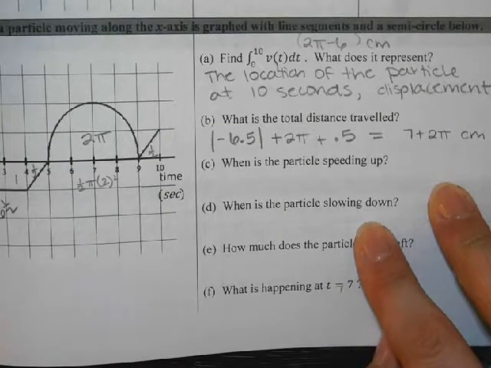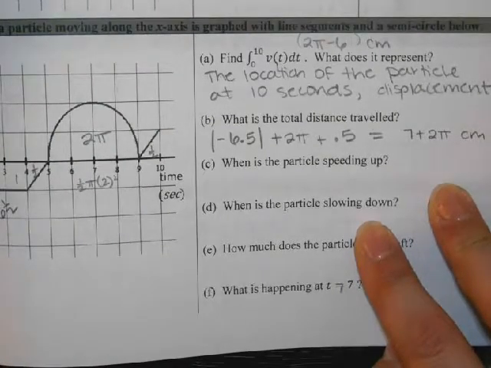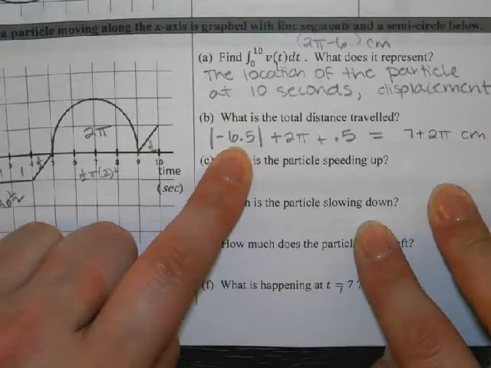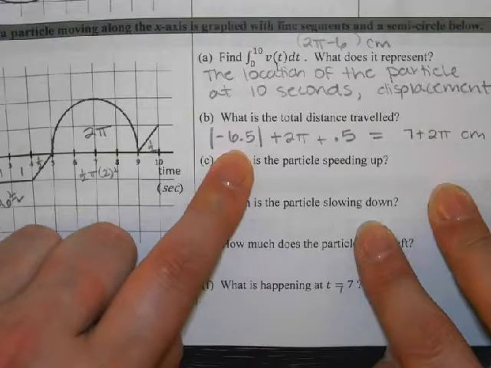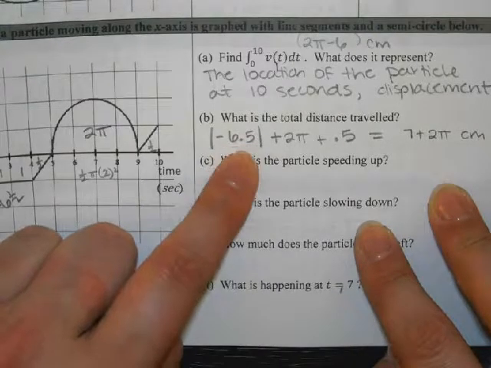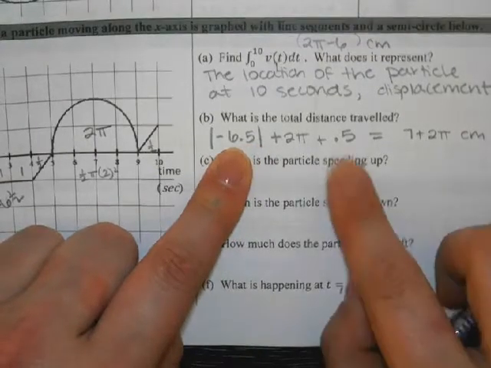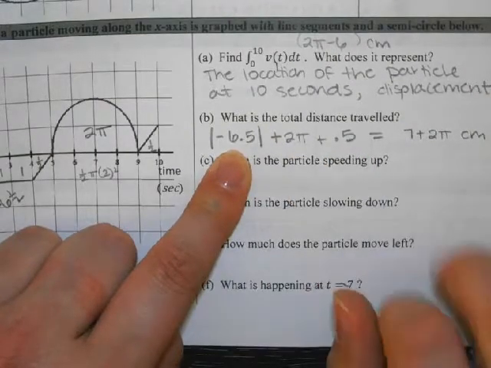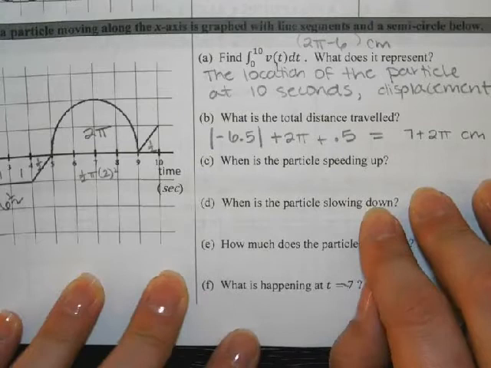So the first one is displacement, because I'm saying how far back and forth I've gone. It's the absolute value of negative 6.5, which is positive 6.5. The absolute value, because we're not saying how far back and forth am I going. We're saying just how far have you gone. So this is 6.5, and another 0.5 makes 7, and then 2 pi. So we're counting all positive values. That's how we count the total distance traveled.